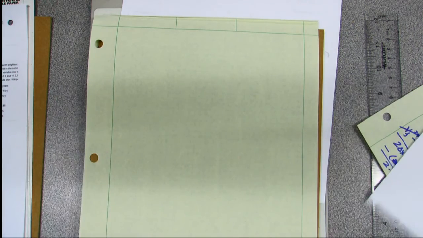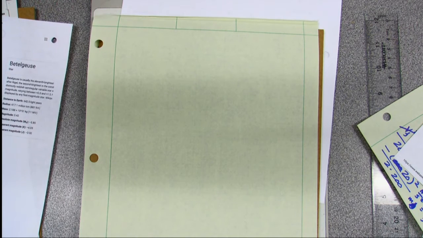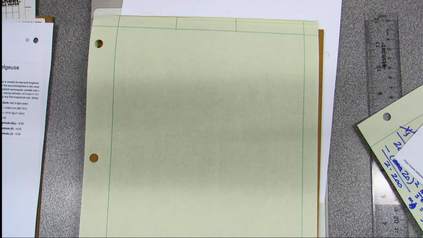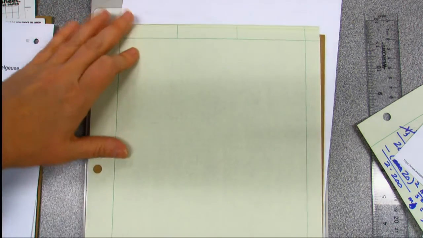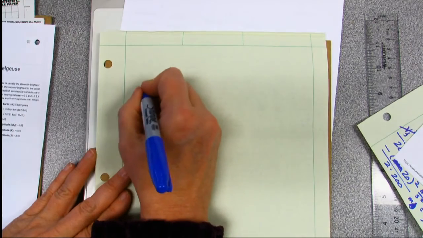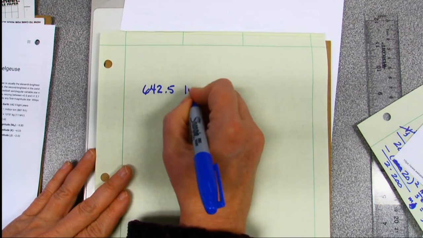Well, I'm not going to do Sirius. I'm going to do Betelgeuse. There's a reason I want to do Betelgeuse, and I've actually put it into your Blackboard. Betelgeuse is doing some weird stuff right now. Betelgeuse is in the constellation Orion. And we want to know how far away Betelgeuse is. So somebody goes and looks it up, and we find out that Betelgeuse is 642.5 light years.